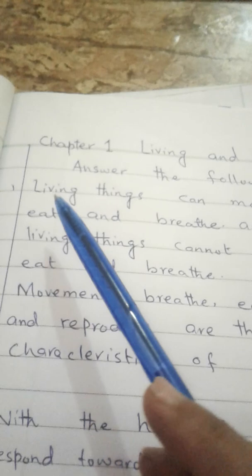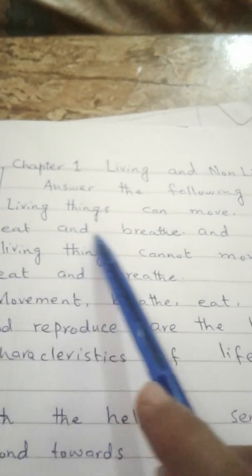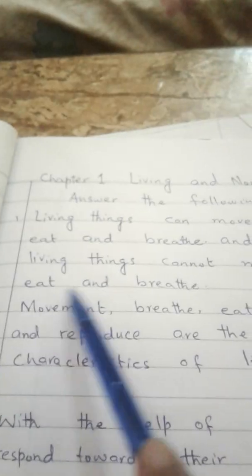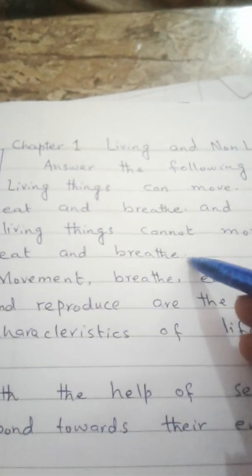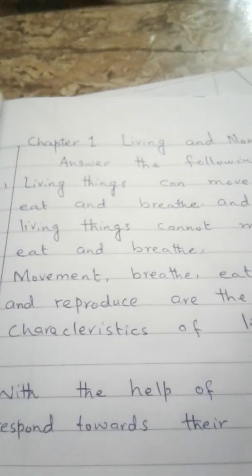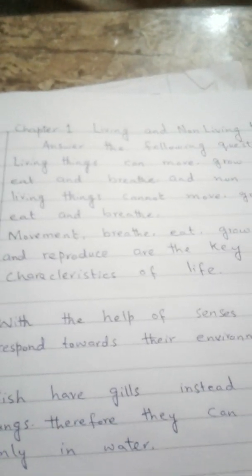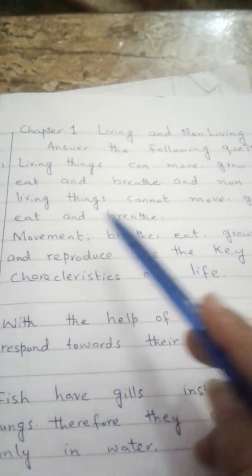The answer of the first question is: living things can move, grow, eat and breathe, and non-living things cannot move, grow, eat and breathe. This is the difference. Okay?